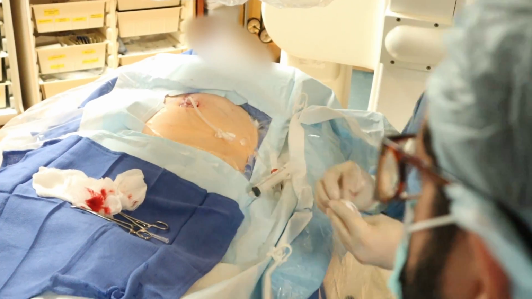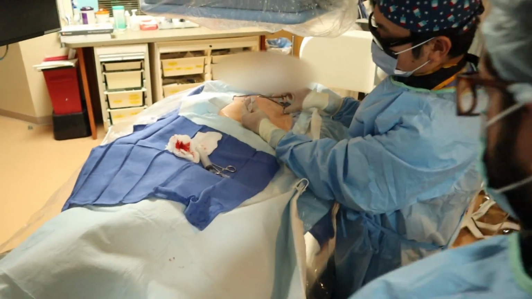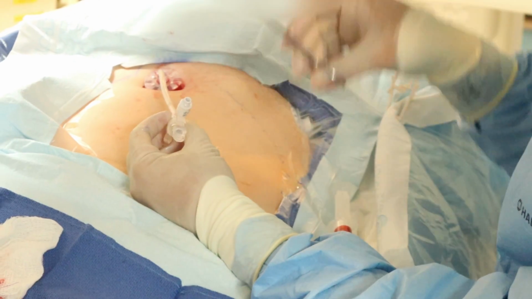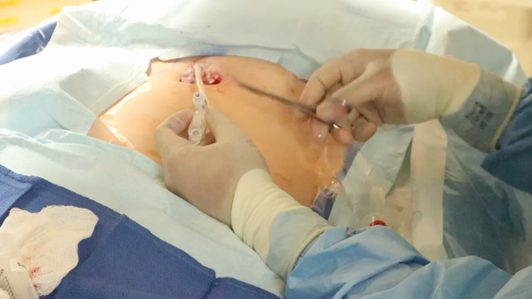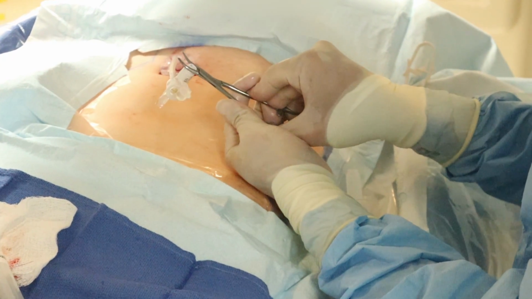And then we're going to leave this to gravity for 4 hours. So one thing I like to do is, the MIC tube has this balloon port which is easily mistaken for a flushing port. So they accidentally inject some contrast or saline and then the balloon bursts. So I crush this so that no one can access this.